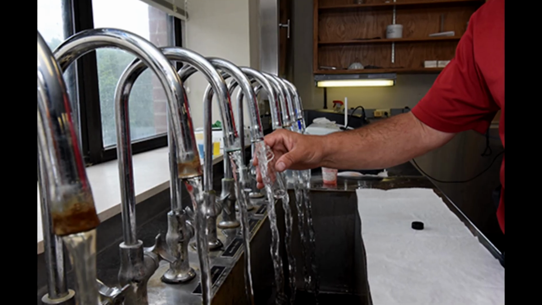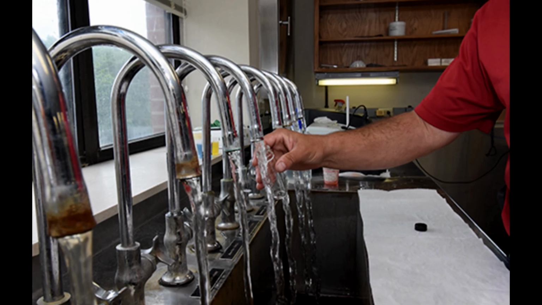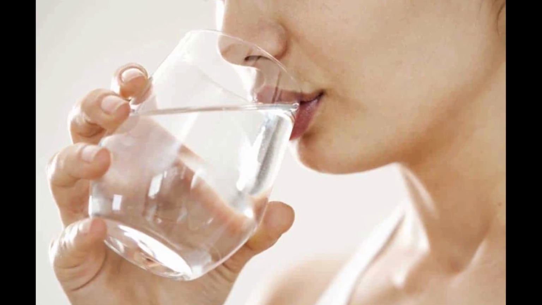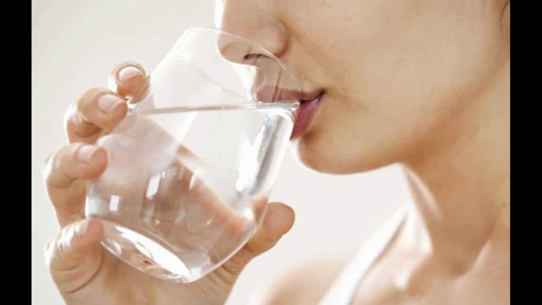The secondary reason is during routine monitoring. We routinely monitor our system for coliforms and E. coli. We do 120 samples a month because we are a public water supply. So if we had an indication where we had a positive, that bacteria was present, then we would also issue a boil water notice.